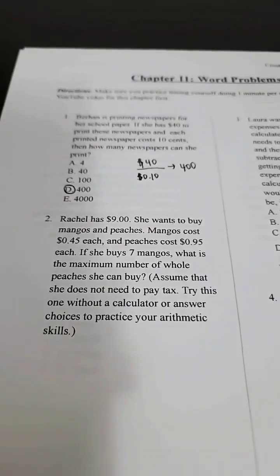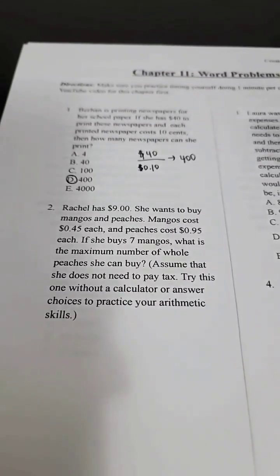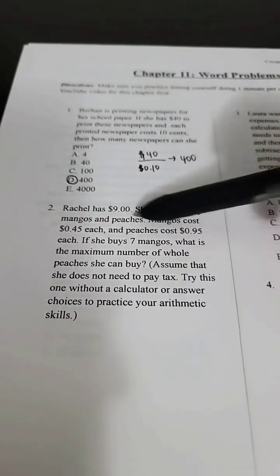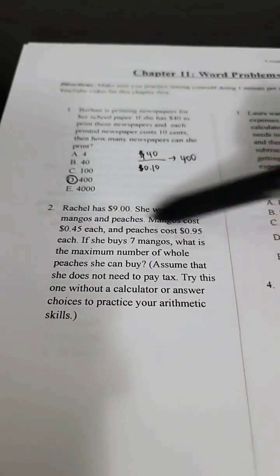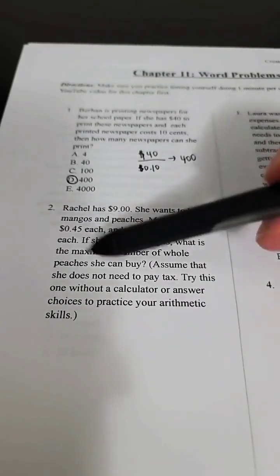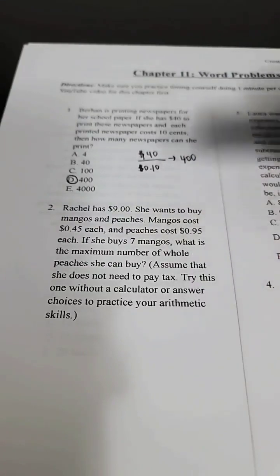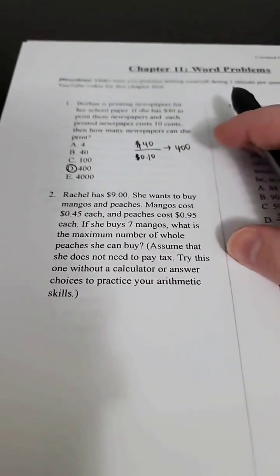And then for number 2, it says Rachel has $9. She wants to buy mangoes and peaches. Mangoes cost 45 cents each, and peaches cost 95 cents each. If she buys 7 mangoes, what is the maximum number of whole peaches she can buy? Assume that she doesn't have to pay tax.